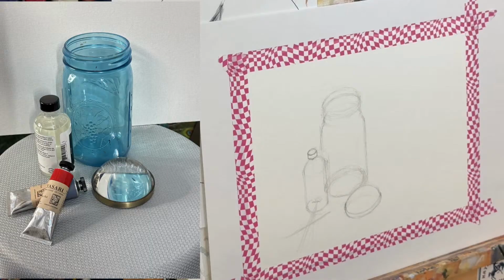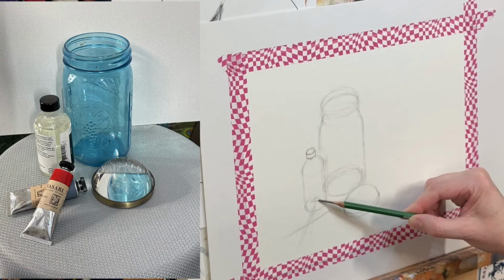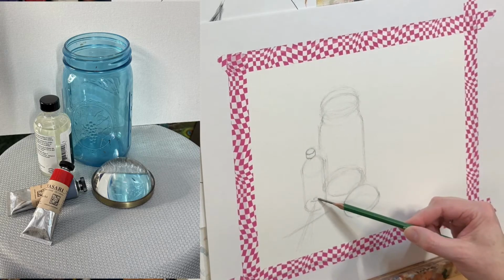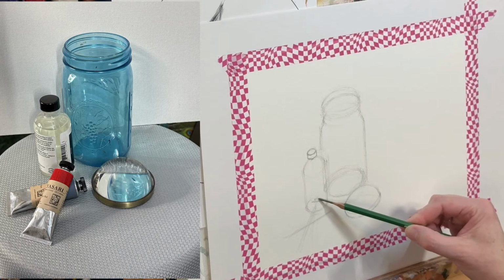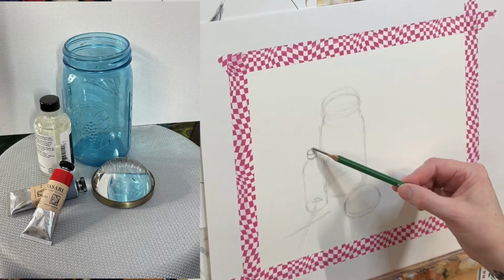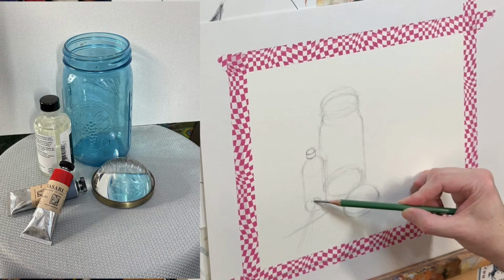And we're going to do this kind of in quick time, or I say that, and we probably won't be super quick time. I also can see by comparing the lid of my paint tube with the lid of this bottle, that this bottle lid could be maybe a hair bigger, or the paint tube could be a little bit smaller.